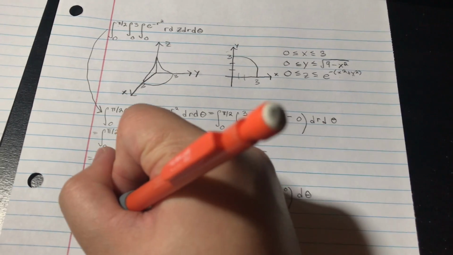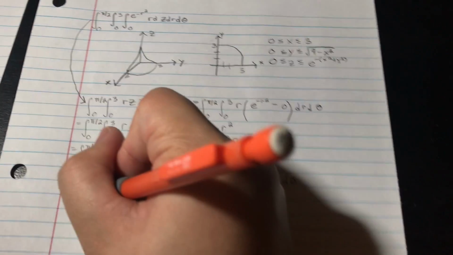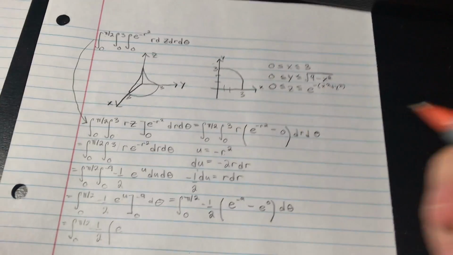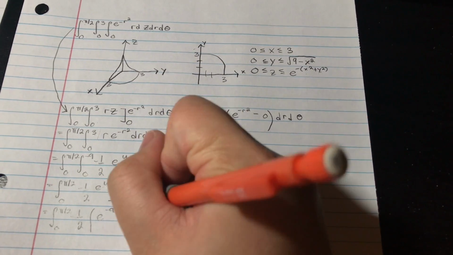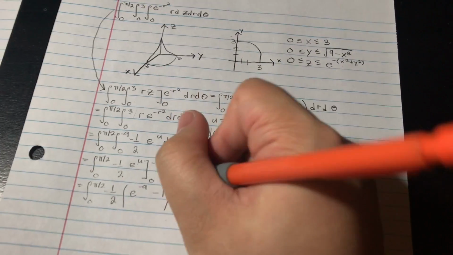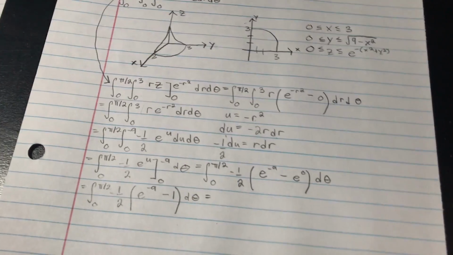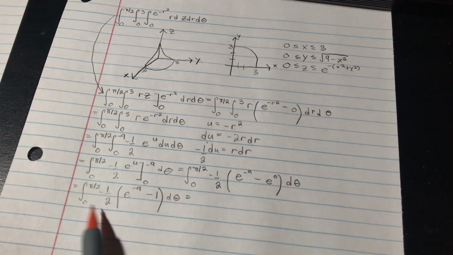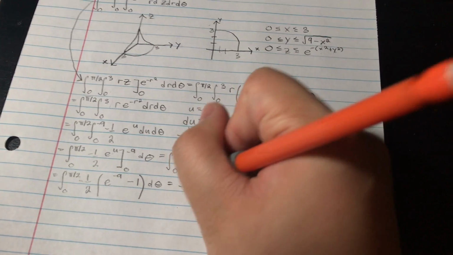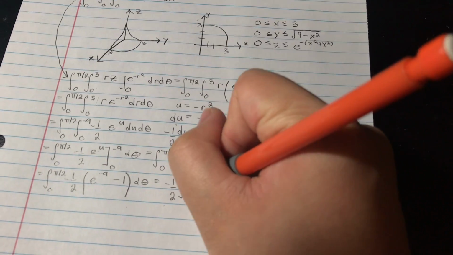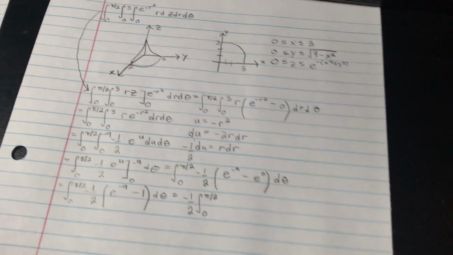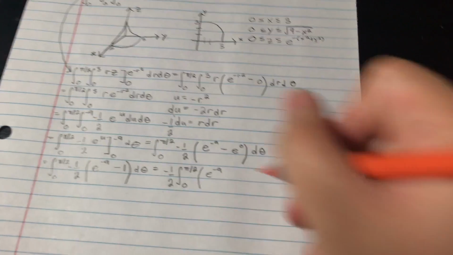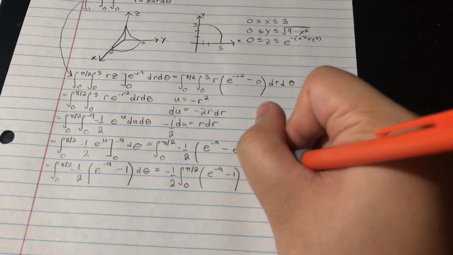So we have 0 to pi over 2, constant negative 1/2, and then e to the negative 9 minus 1 d theta. Last but not least, we can take the negative 1/2 out to the left, so negative 1/2 times the integral from 0 to pi over 2 of e to the negative 9 minus 1 d theta.